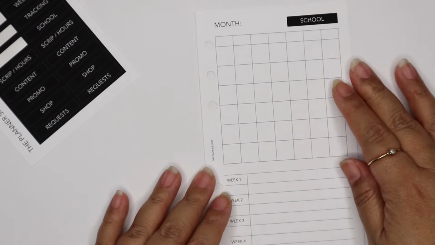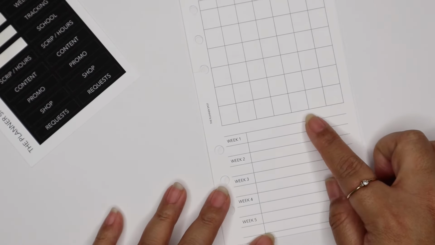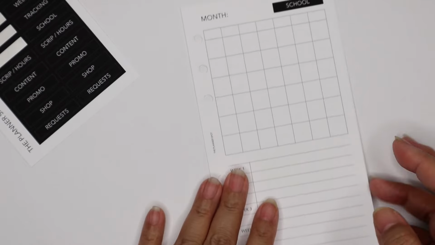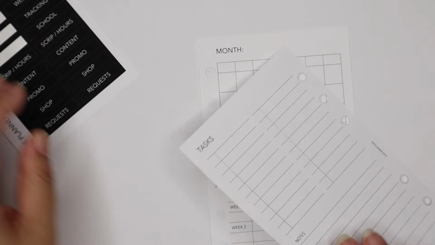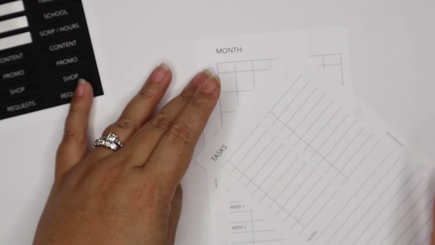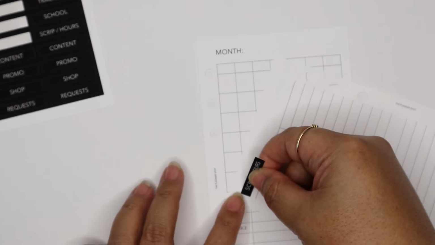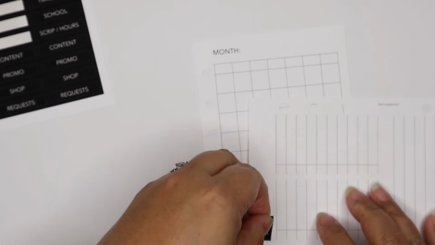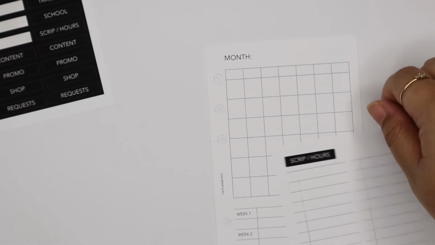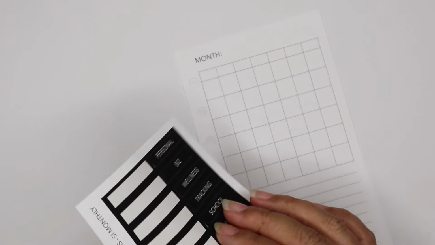So that's for school, and here I put any due dates for their school, and then if they have big projects, I plan it out down here, break down the project by week. And then on the back, they have parent requirements for fundraising and volunteer hours, so I have to keep track of that. So I'll put that here. So that's for school.